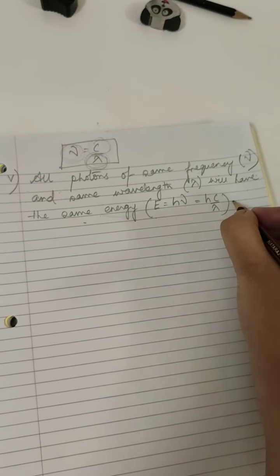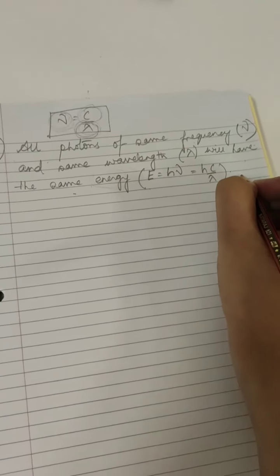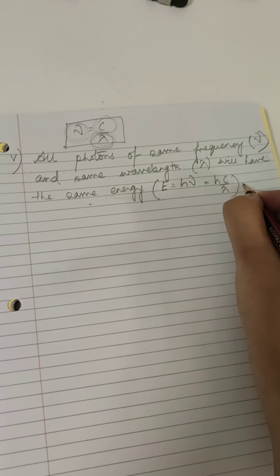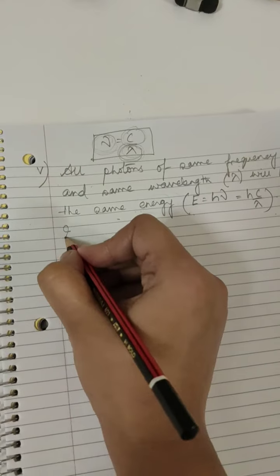Okay, now if the intensity of radiation is increased, then what will increase? The number of photons.